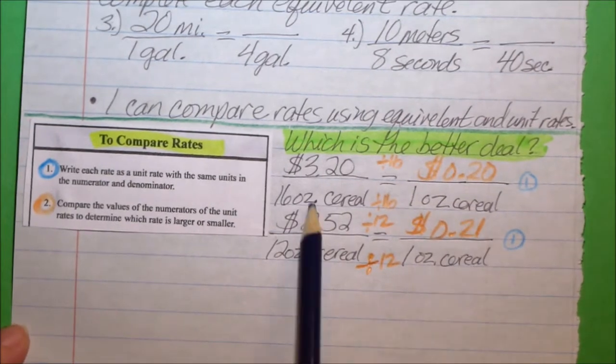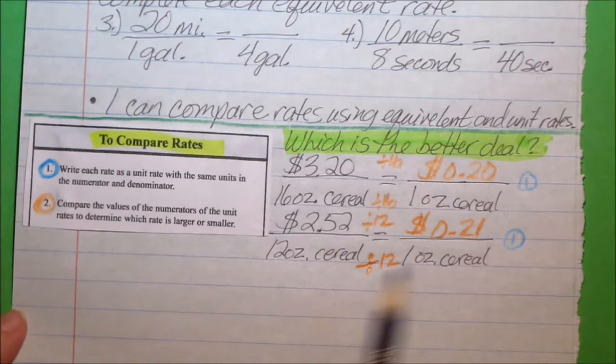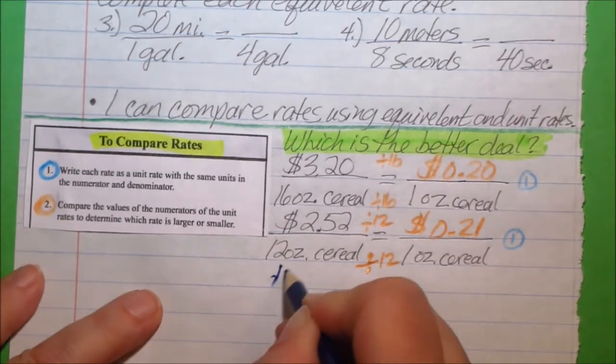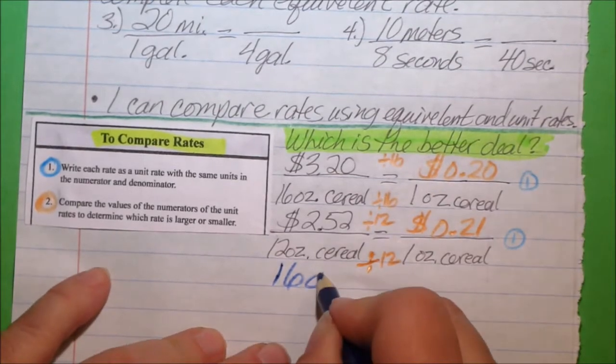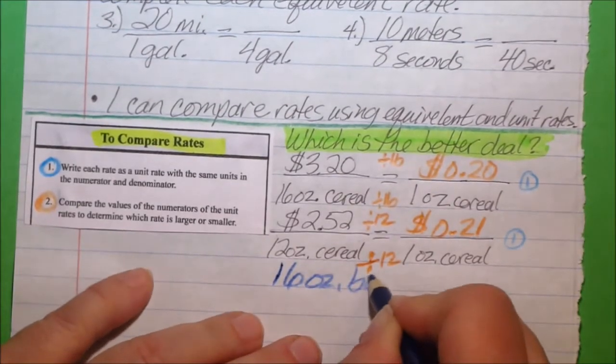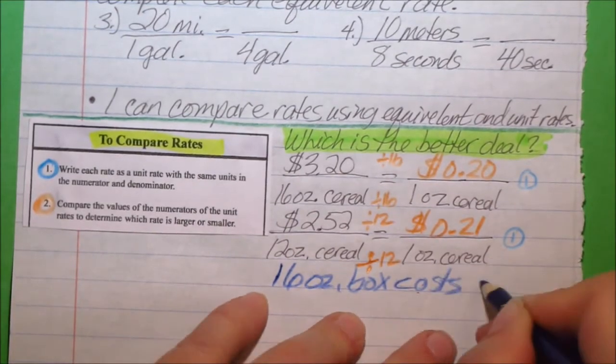All right, so which one is the better deal? Well, obviously, this larger box of cereal for a cent per ounce less is the better deal. So here's where I would write, we need a sentence here, the 16-ounce box costs less.